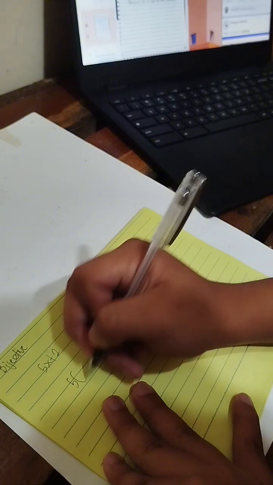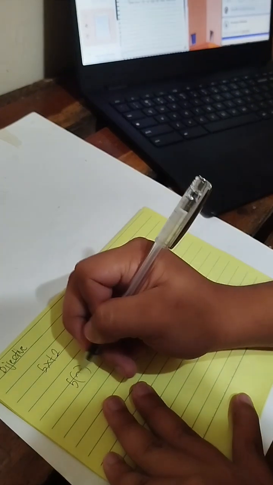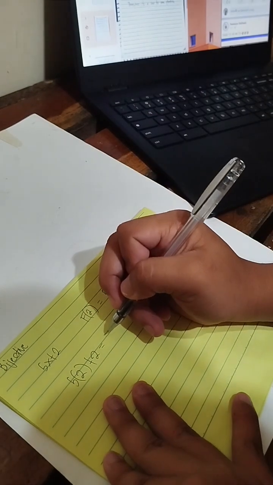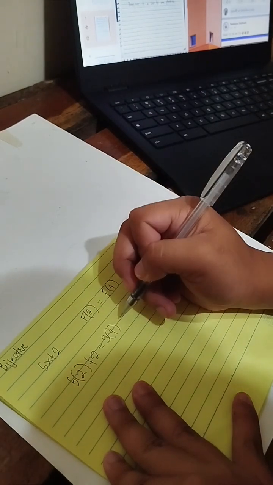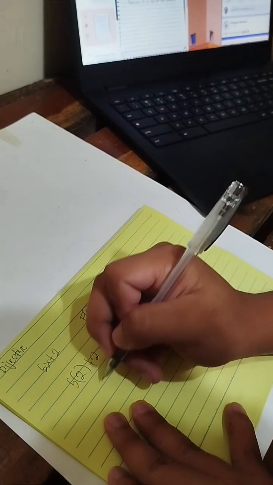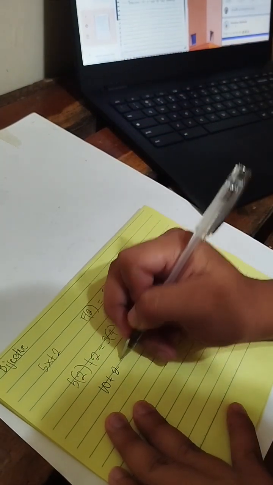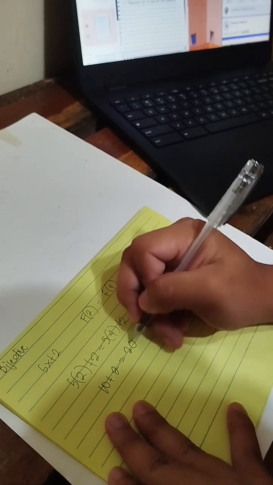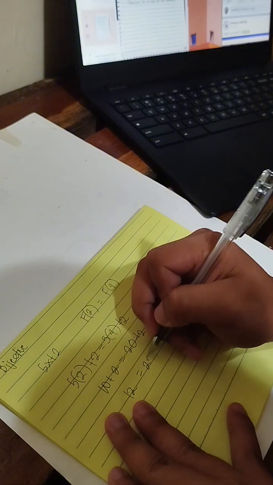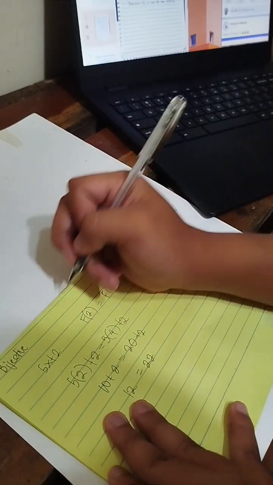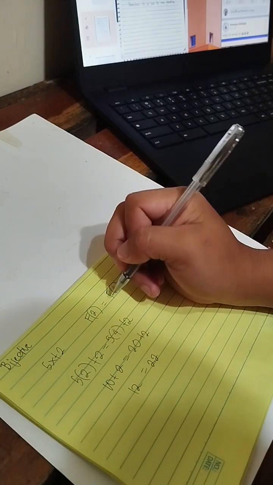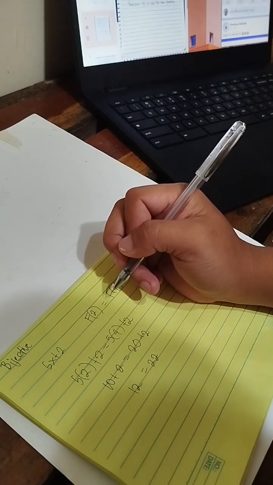So again, we replace that: 5 times 2 plus 2 is equal to 5 times 4 plus 2. So that would be 10 plus 2, that is 12, and 20 plus 2, that would be 22. So again, it satisfies the one-to-one, that every two different inputs have two different outputs.